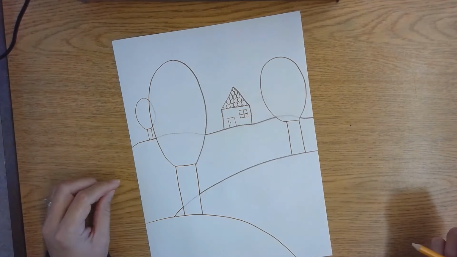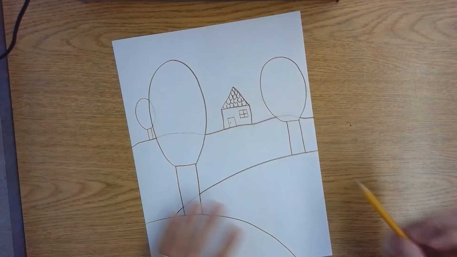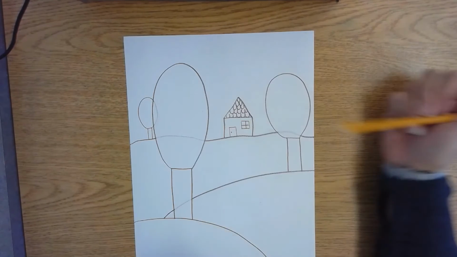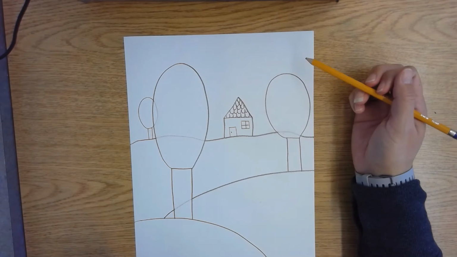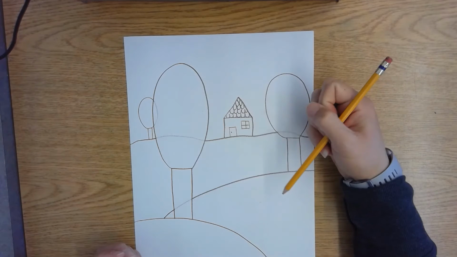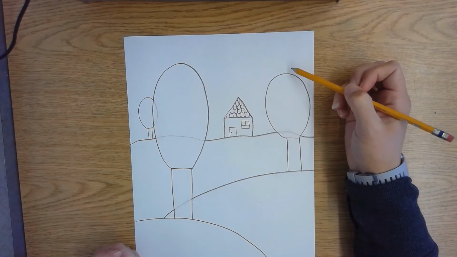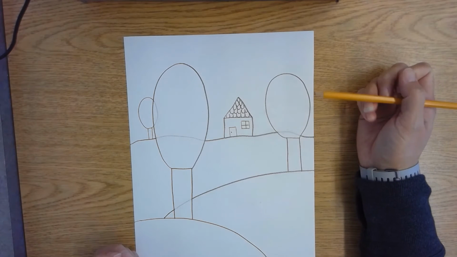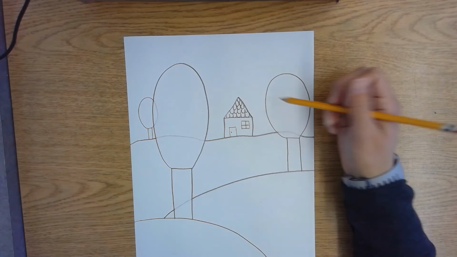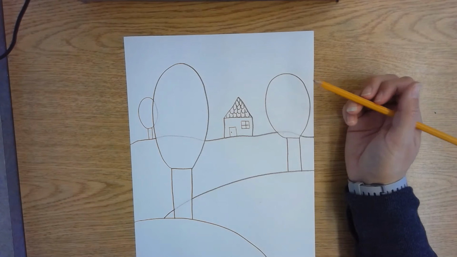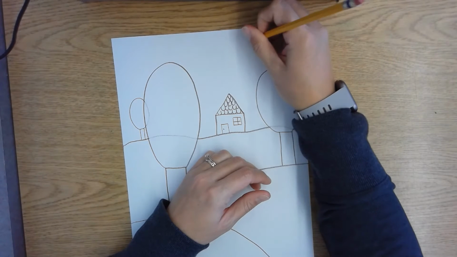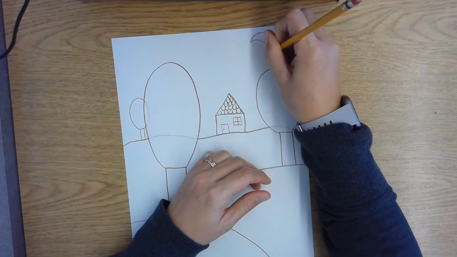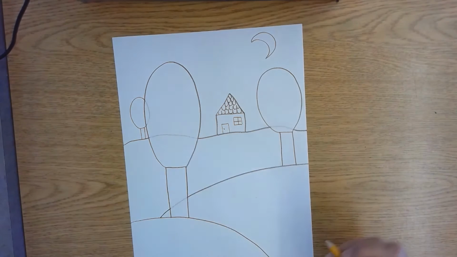Maybe we want to show what time of day it is. So up in the sky, remember we tell stories with our pictures in art class. So if I want to show it's daytime, I might draw a sun. If I want to show that it's nighttime, I might draw a moon. Or if it's sunset, maybe I'm going to draw the sun going down, and then I could color the sky a different color. I'm going to do nighttime. So I'm going to try a crescent moon. That way it doesn't accidentally look like a sun.